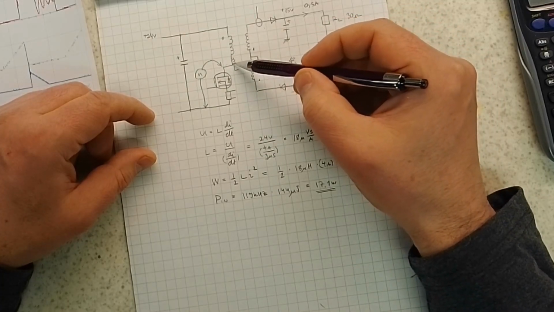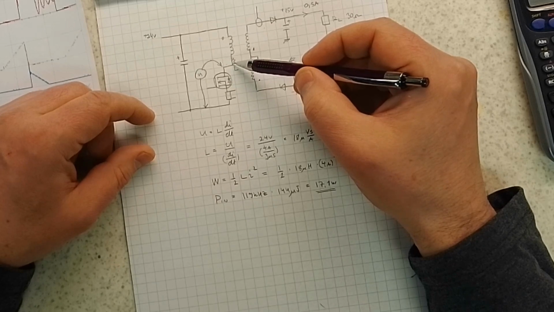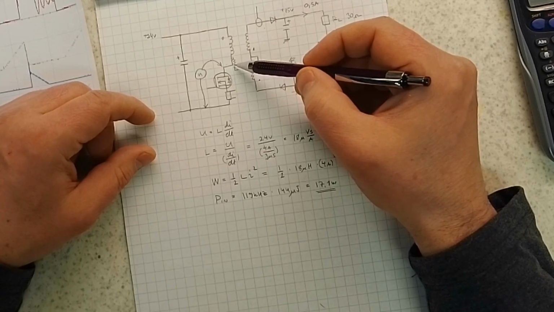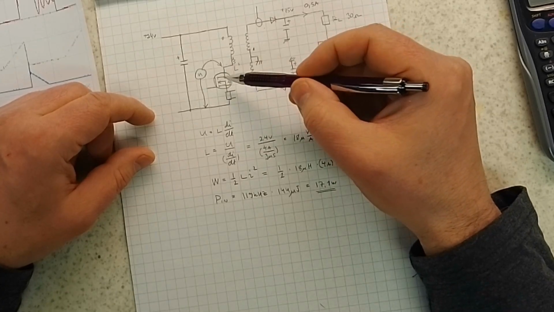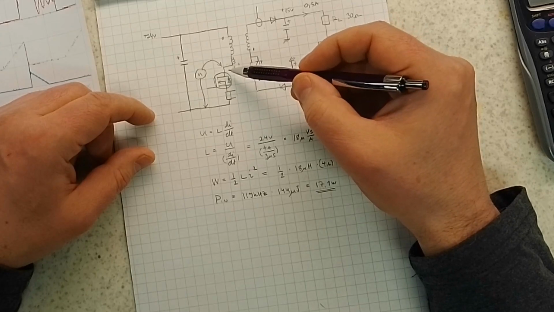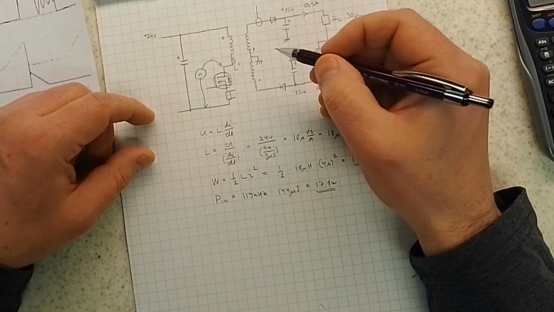This stored energy here has to go somewhere, and this leakage inductance raises the voltage until it finds a way to push the current.